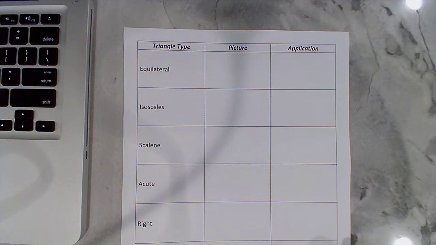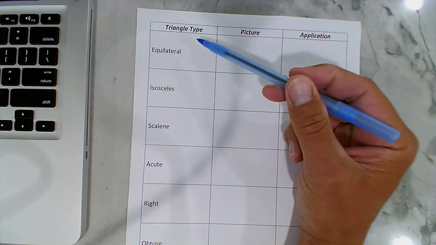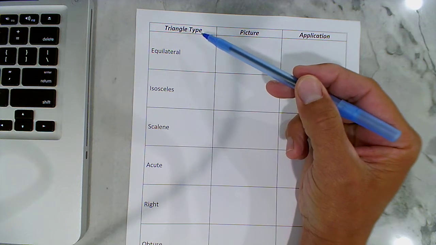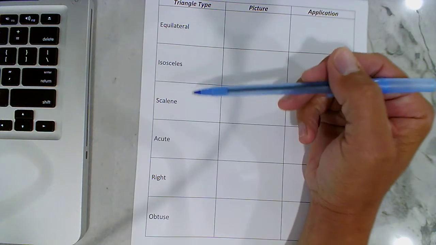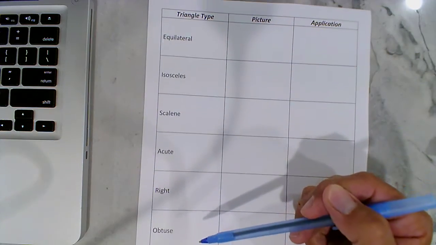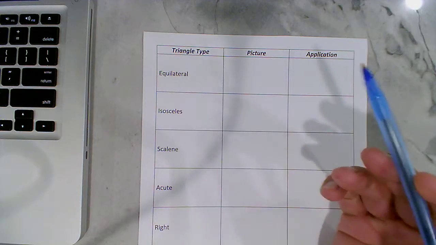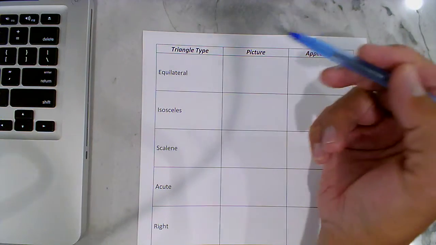This lesson is about triangle classification. So these six terms are different types of triangles. You got equilateral, isosceles, scalene, acute, right, and obtuse. Now these terms, you should know what they mean, or at least what they mean in some context. So we're going to review it quick.